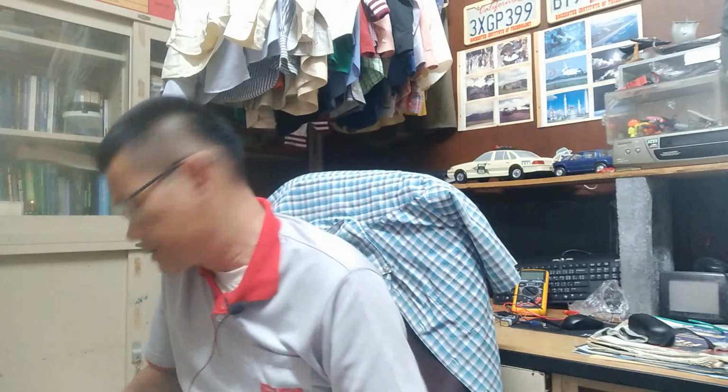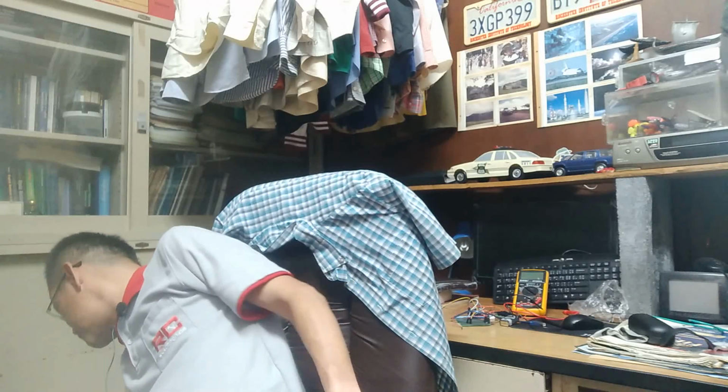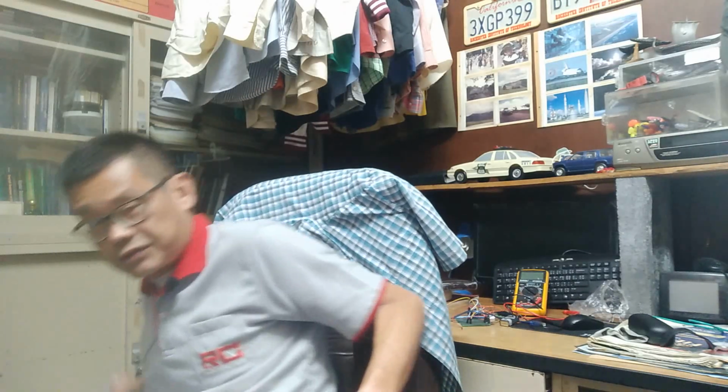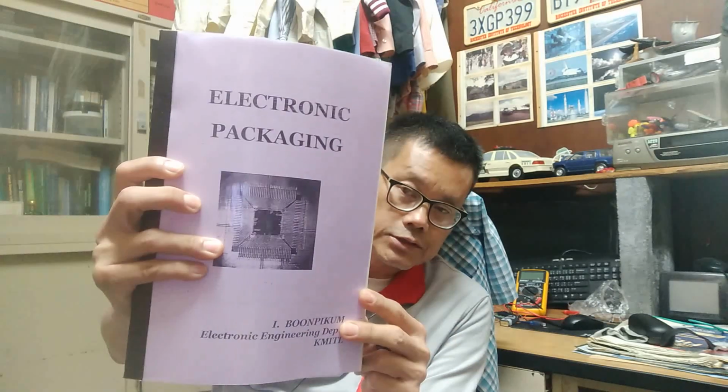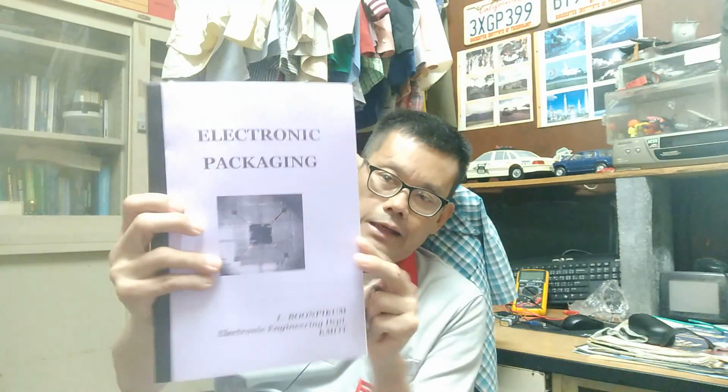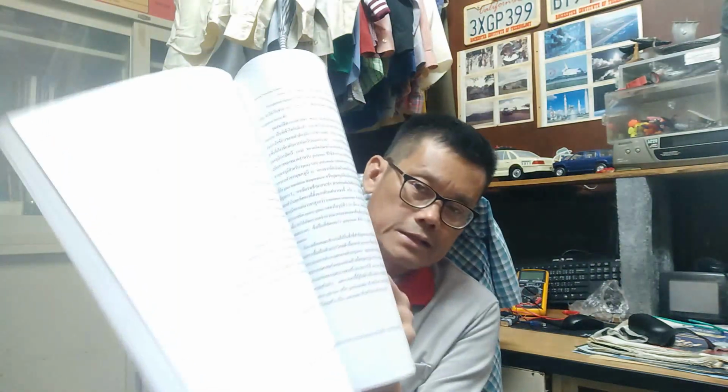And I also have my book that I translated into Thai. You can get it from a copy store. Yep, this is the electronic packaging system book. Maybe it's difficult to see.